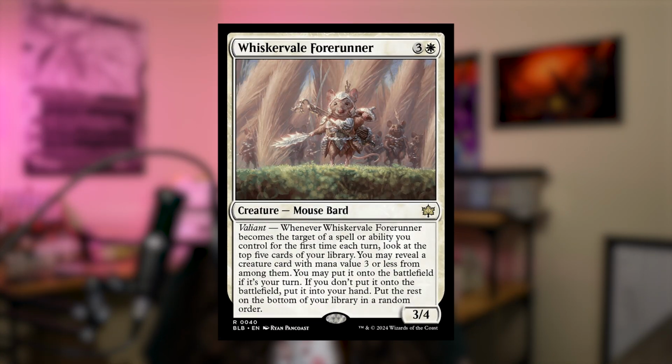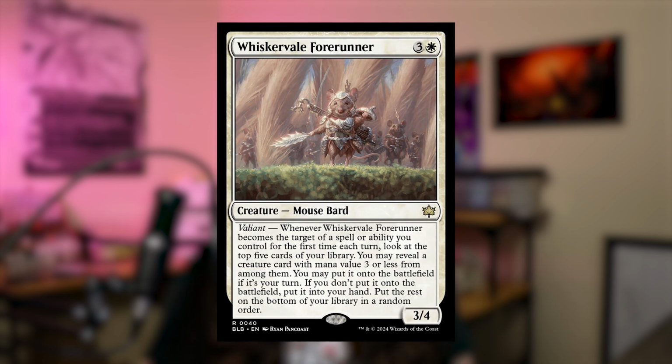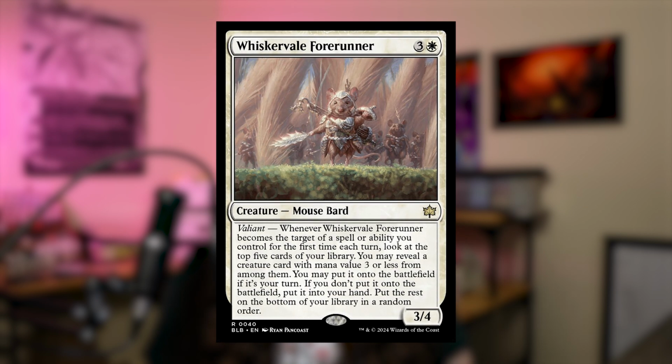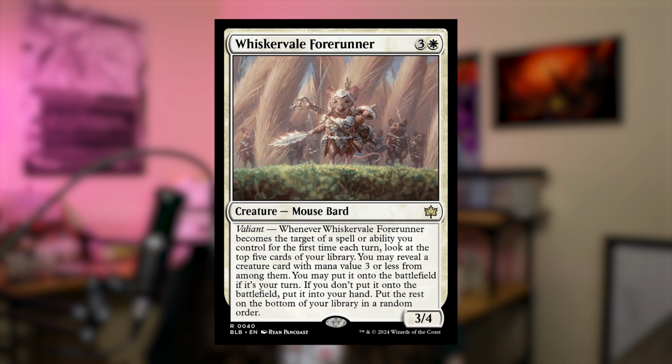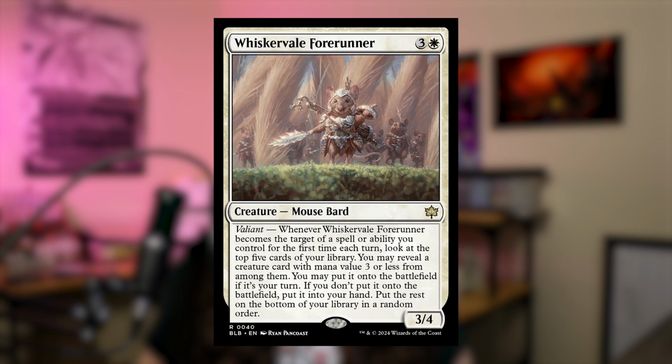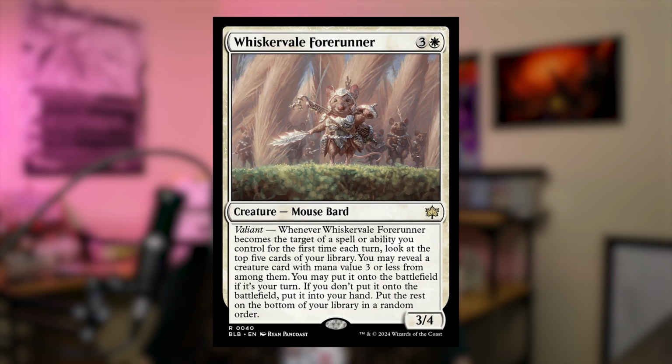This is where we can add in the card Whiskervale Forerunner. Whiskervale Forerunner is a 4 mana mouse creature, and when we target it with a spell or ability for the first time each turn, we get to look at cards off the top of our deck and put a creature with mana value 3 or less onto the battlefield. This is of course extremely powerful, as almost all the cards in our deck are creatures with mana value 3 or less.